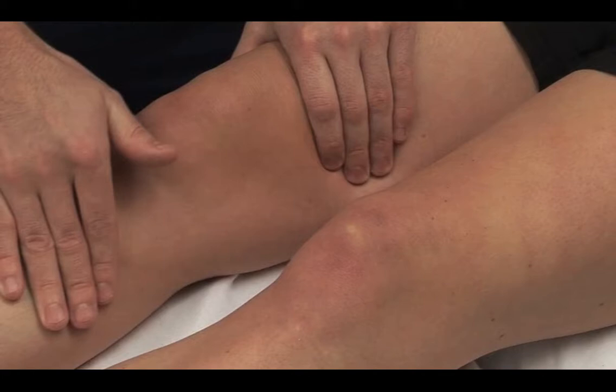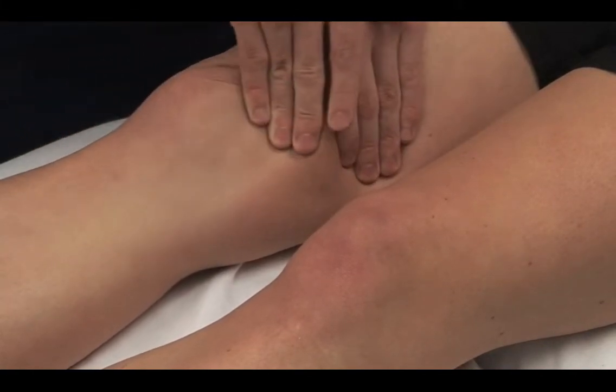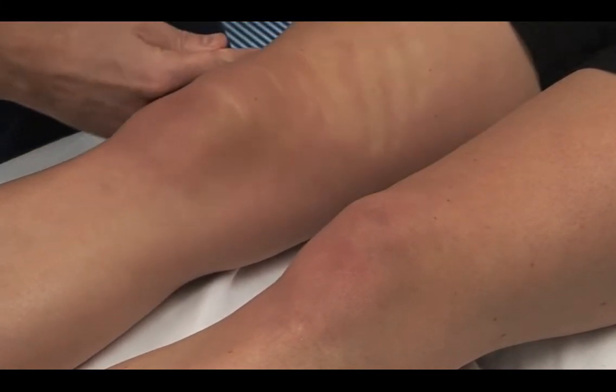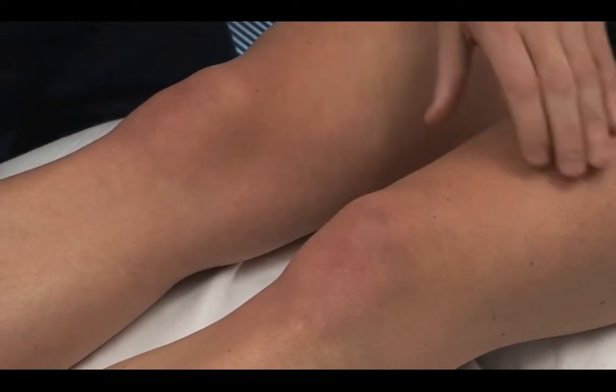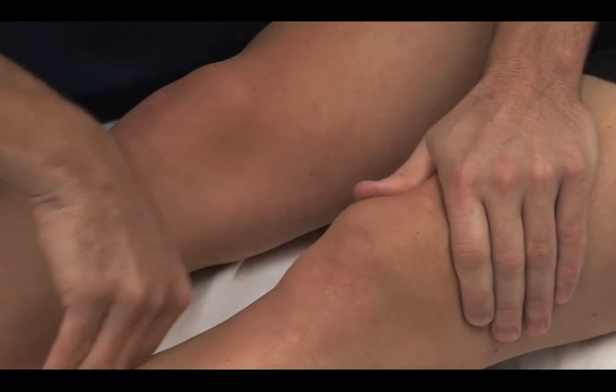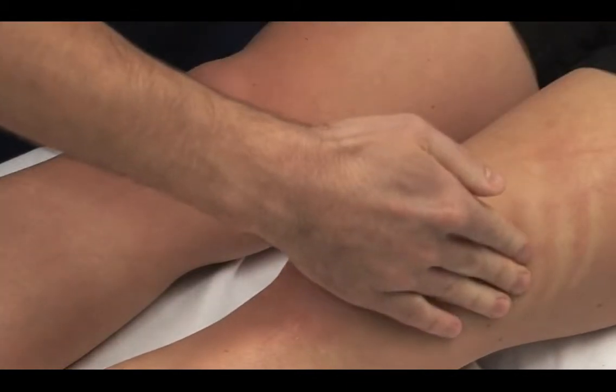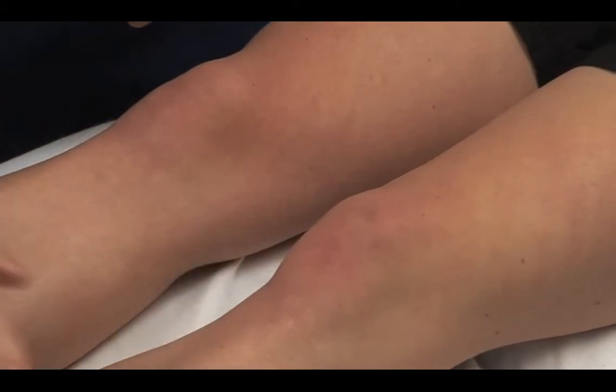For the ripple test, the knee and left hand are in a similar position, and you're looking for a ripple on the medial side. Empty the suprapatellar pouch and the medial side, then stroke the lateral side, looking for a bulge or ripple on the medial side.